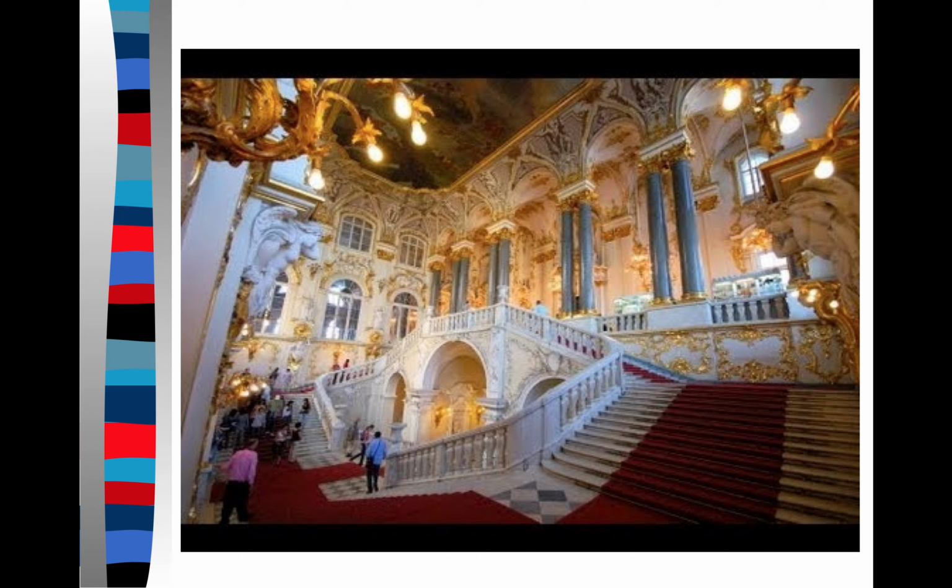Here are some of Peter's castles. He had several palaces and castles, not just one. Palaces would be the right word. He actually had the Winter Palace and the Summer Palace, which he would live in for portions of the year. Incredibly ornate, over the top. You can see it: marble all over, paintings on the ceilings, gold leafing, that Baroque over-the-top style.